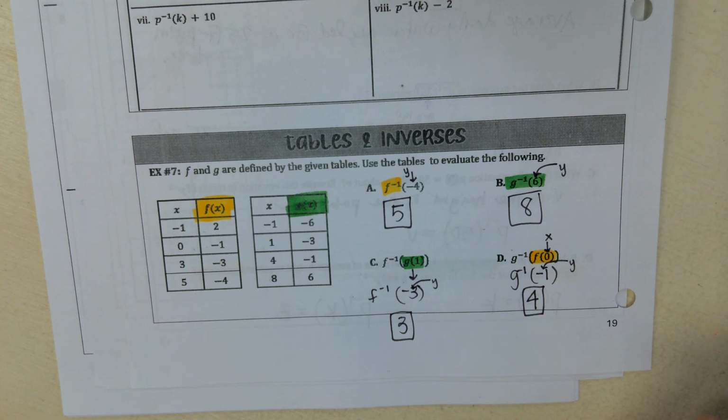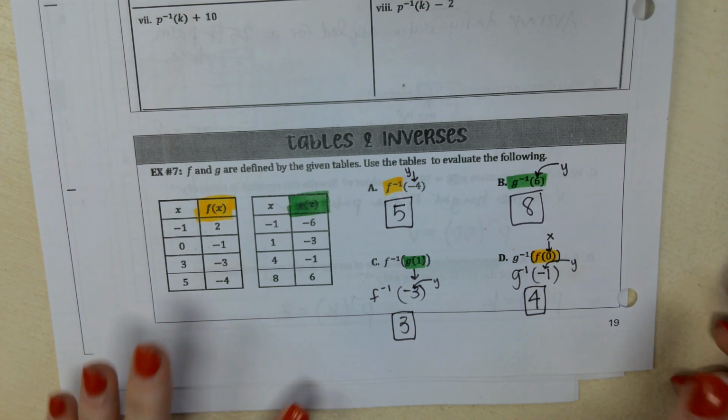The signs, and whether it's an inverse or not an inverse, is going to be the tricky part. Okay? All right, friends, flip it over.